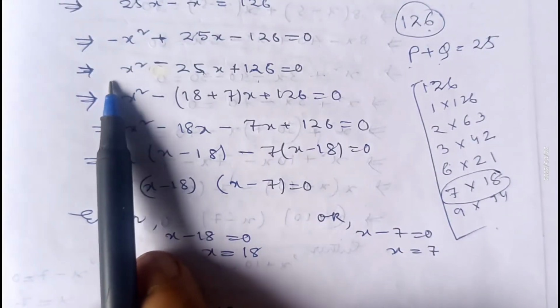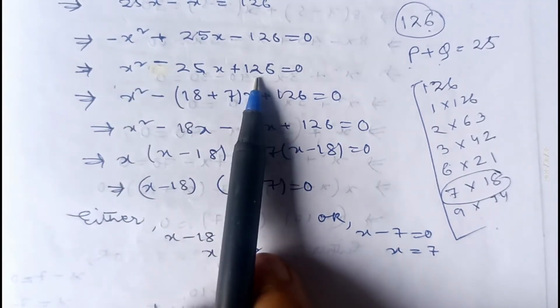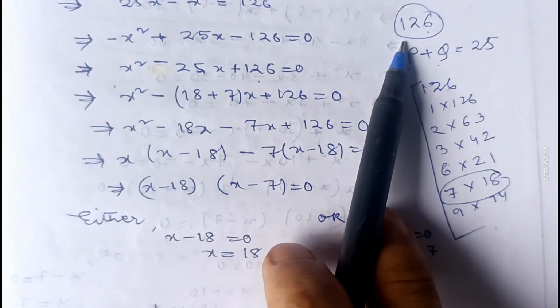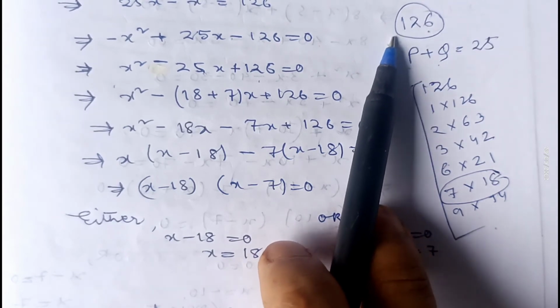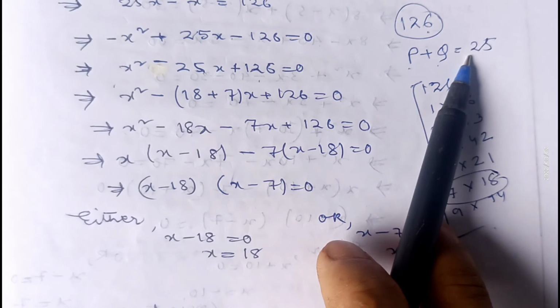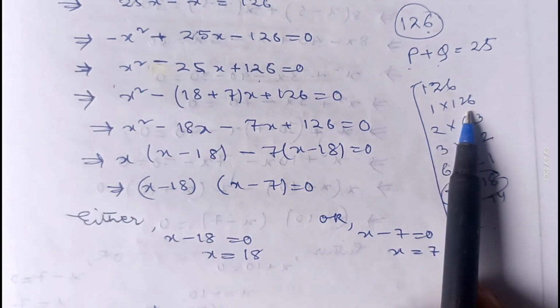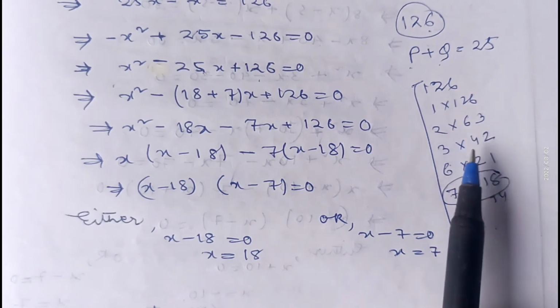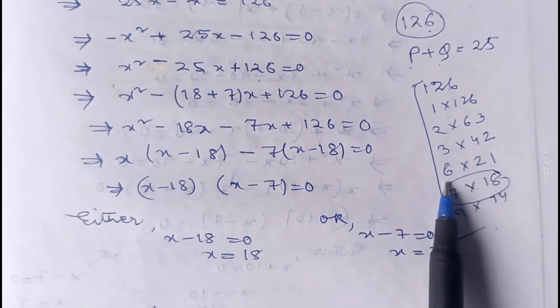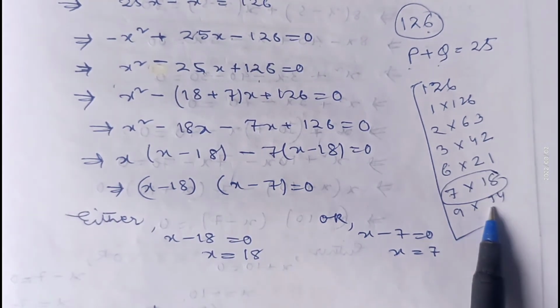Now the coefficient of x square is 1 and here it is 126. If I multiply 1 with 126, it will be 126. And since it is positive, we need two numbers whose sum should be 25. Now 126, if I factorize, then I am going to get 1 into 126 or 2 into 63 or 3 into 42 or 6 into 21 or 7 into 18 or 9 into 14.